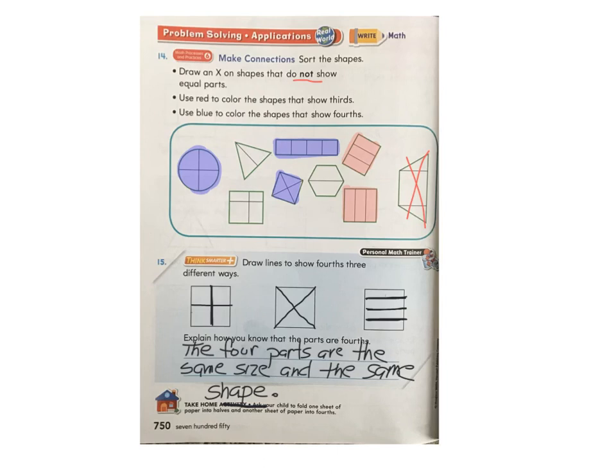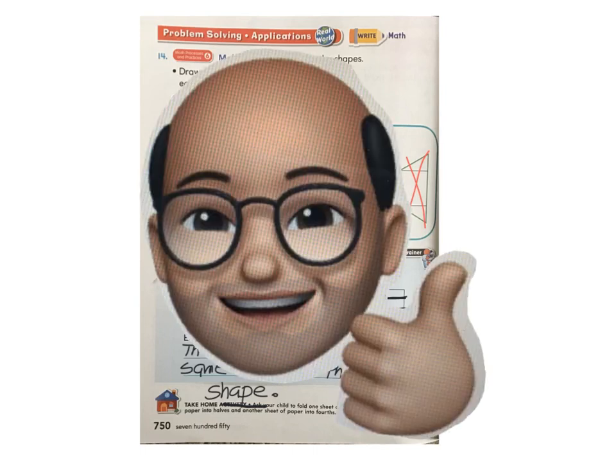But for now, you have to turn to page 751 and 752. Complete that homework page, take a picture of it, and post it on Seesaw. And that concludes today's math lesson.